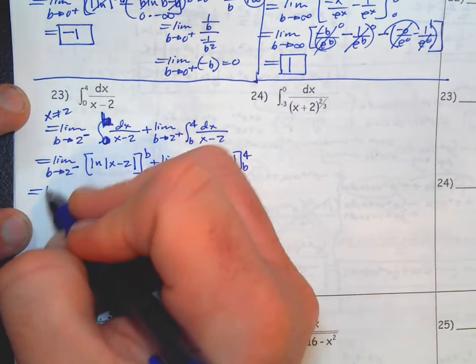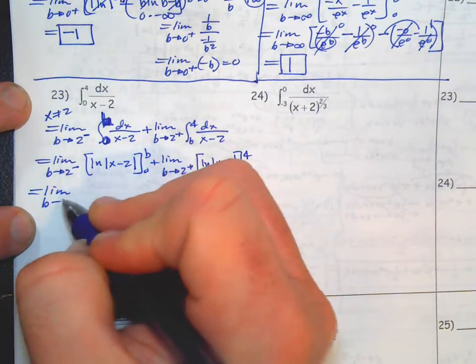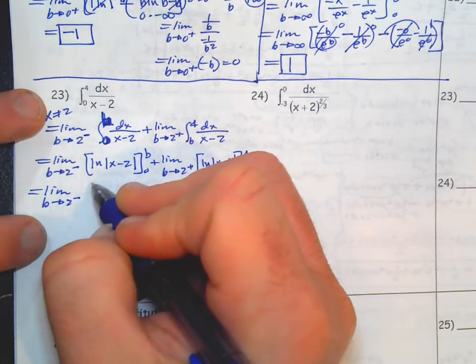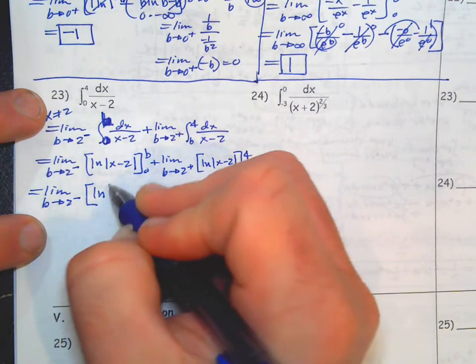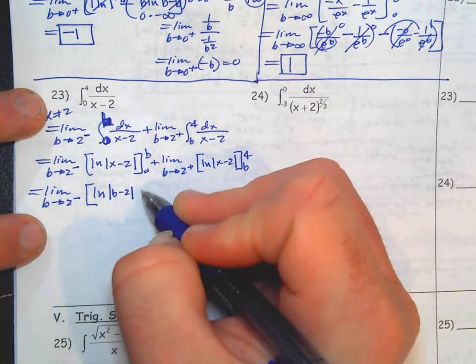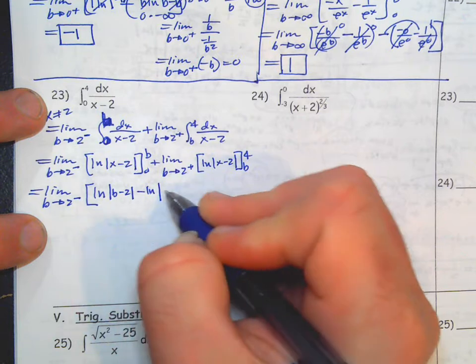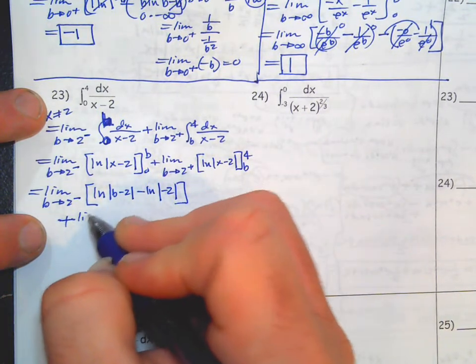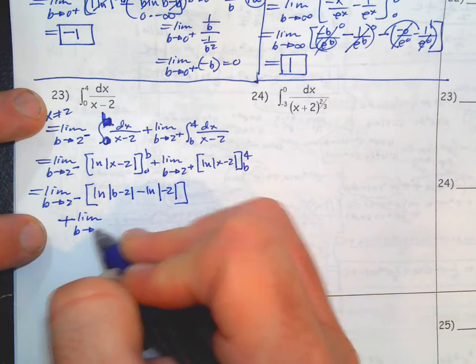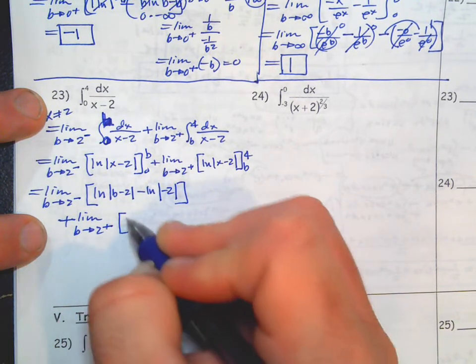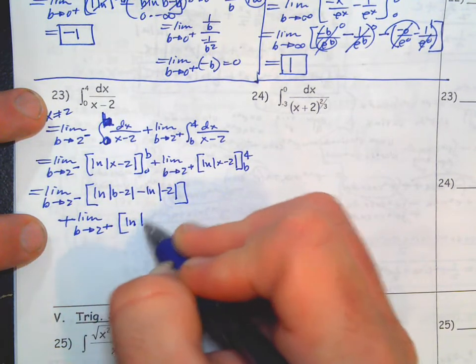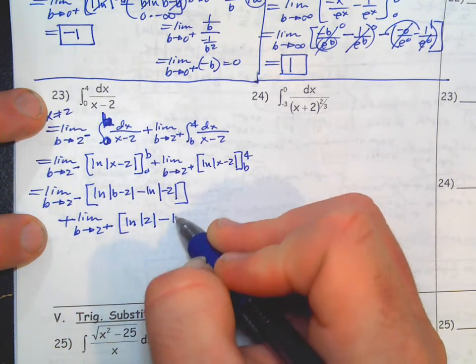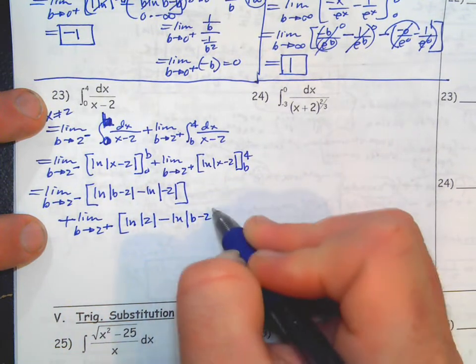So natural log of b minus 2 minus natural log of absolute value negative 2, plus natural log of 2 minus natural log of b minus 2.